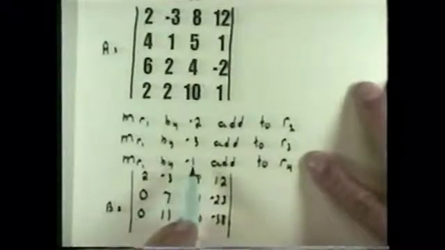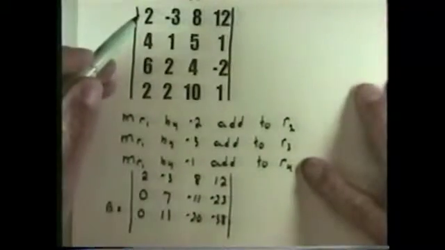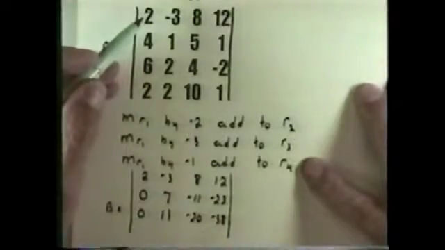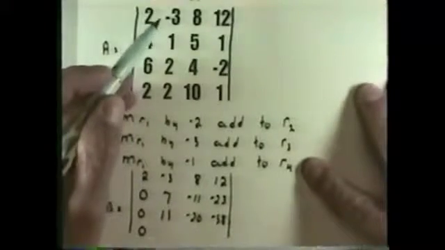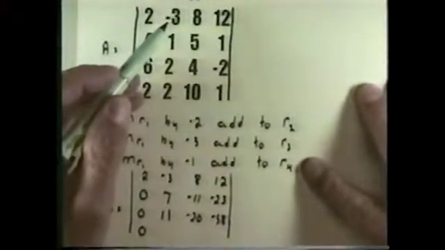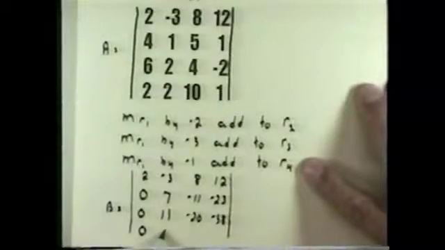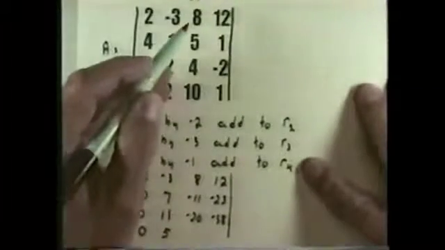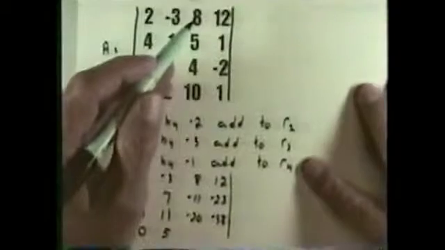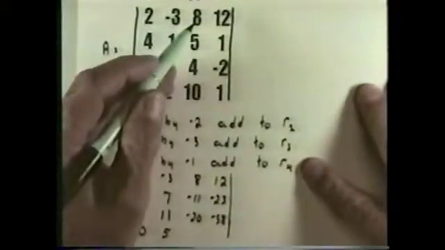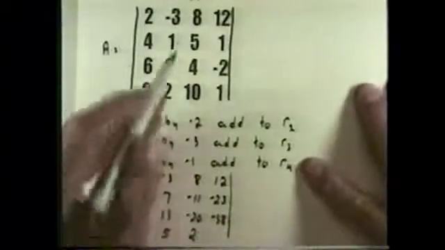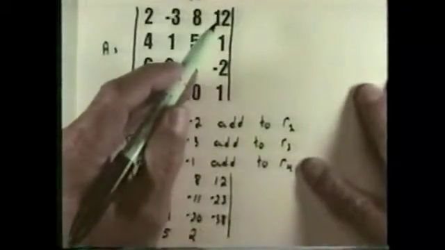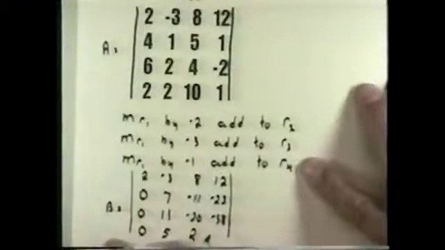Now we'll multiply row 1 by -1 and add to row 4. -1 times 2 is -2, plus 2 is 0. -1 times -3 is +3, plus 2 is 5. -1 times 8 is -8, plus 10 is 2. -1 times 12 is -12, plus 1 is -11.